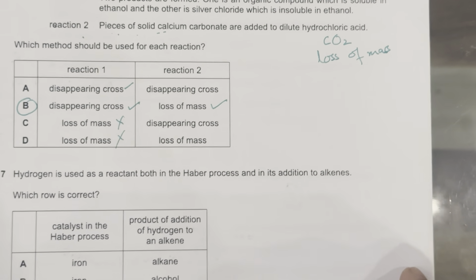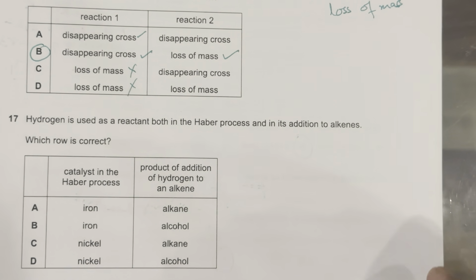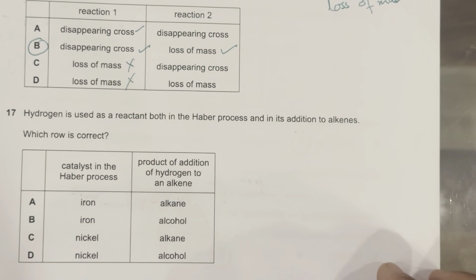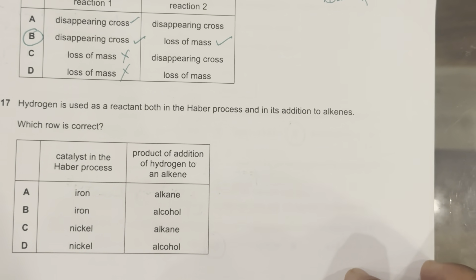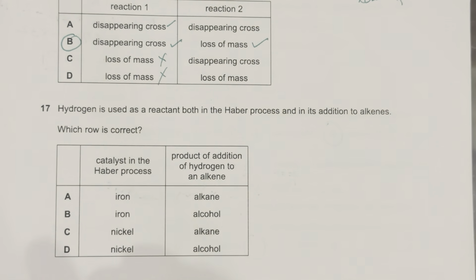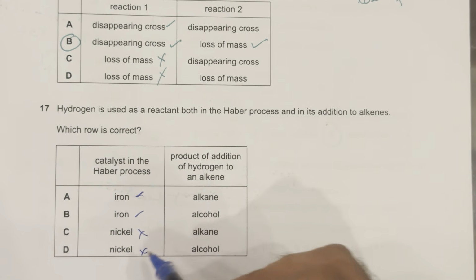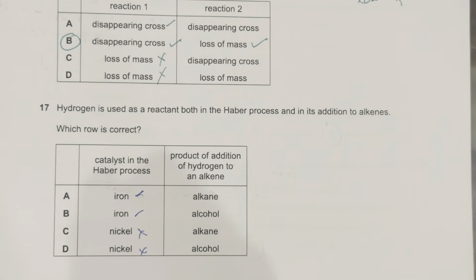Question number 17. Hydrogen is used as a reactant both in the Haber process and in its addition to alkene. Which row is correct? The Haber process is the famous process of producing ammonia, NH3. The catalyst in the Haber process is iron. Both of these are correct, and nickel is the wrong option.